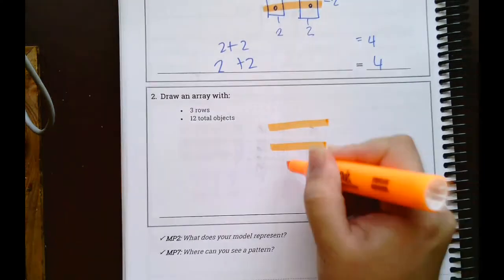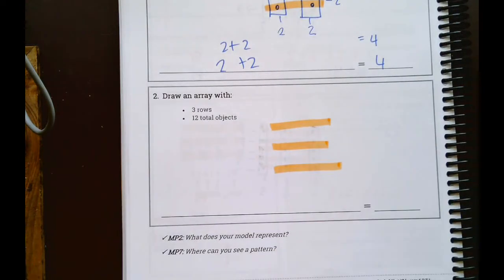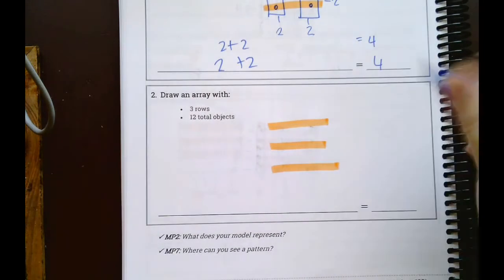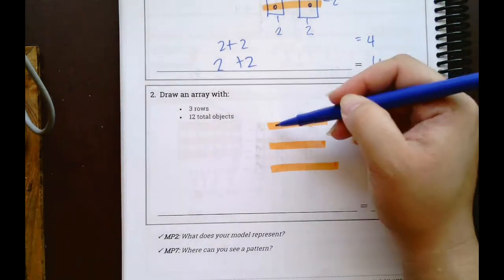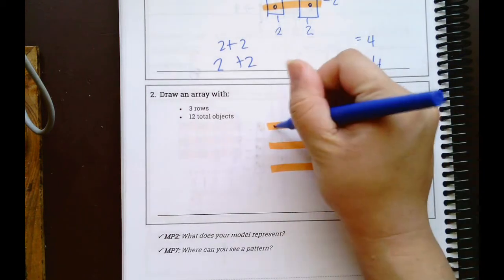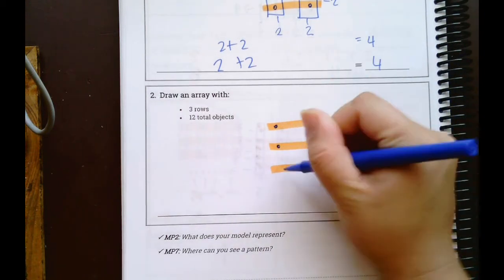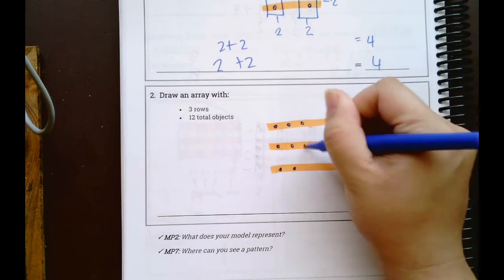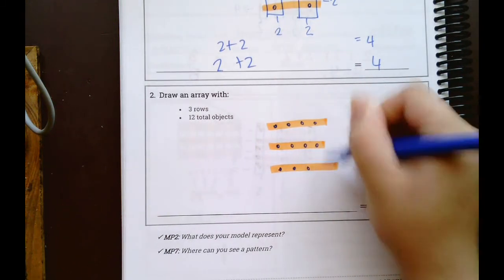1, 2, 3, and we don't know how many columns there are. But we can put in our objects, 12 objects. So we're not going to go 1, 2, 3 and across here. We're going to put them in 1 in each row. Okay, 1 until we get to 12. 2, 3, 4, 5, 6, 7, 8, 9, 10, 11, 12.